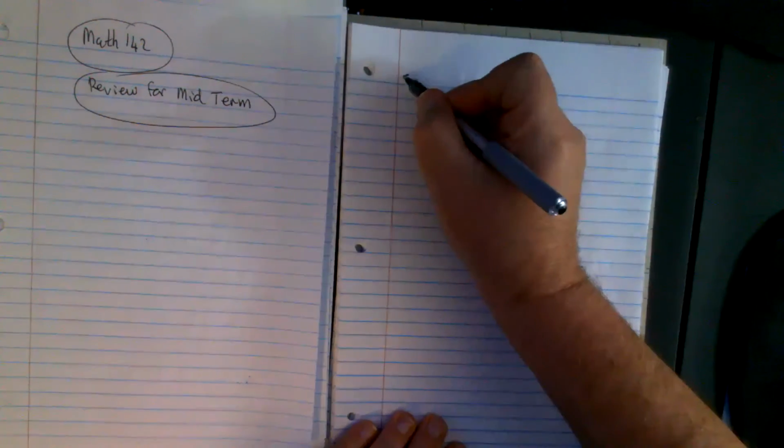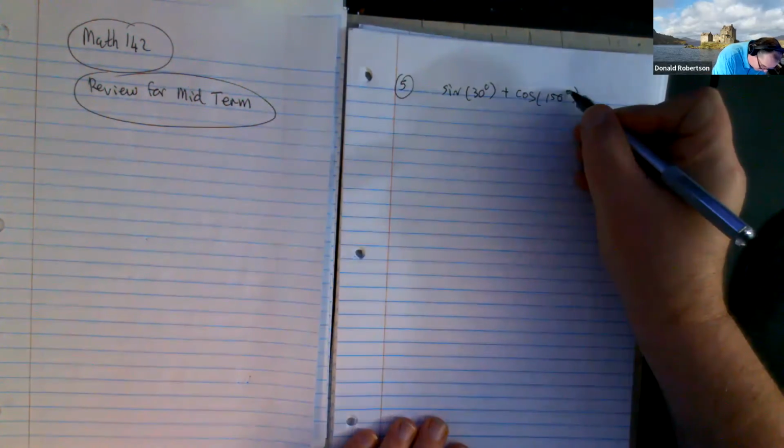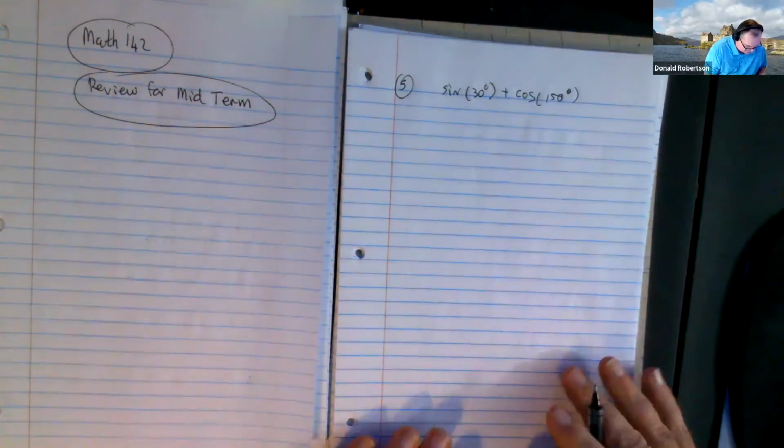Okay. Tell me 5. And 5 is: the exact value of sine of 30 degrees plus cosine 150 degrees is which of the following? Right. And I eventually figured it out with Googling. But you don't want to have to do it that way. You're not allowed to do that in the test either. But that's the thing I was wondering.